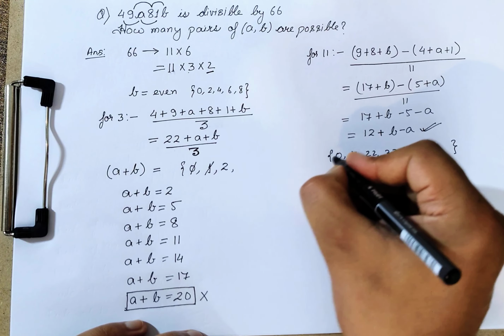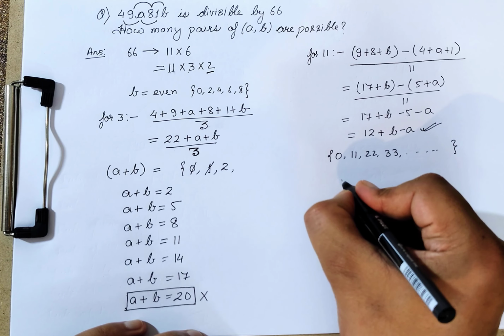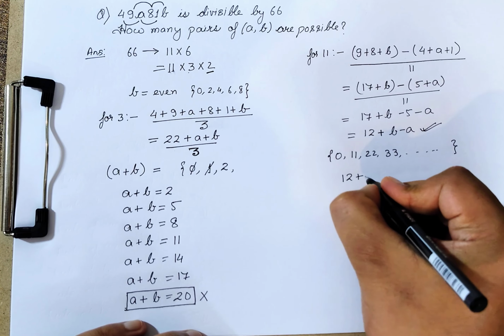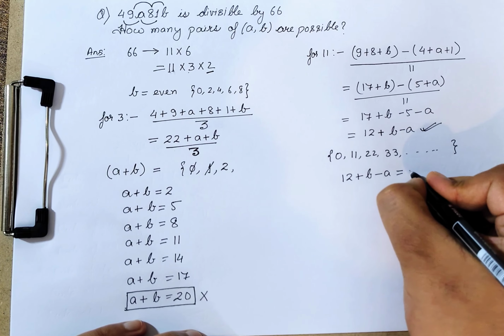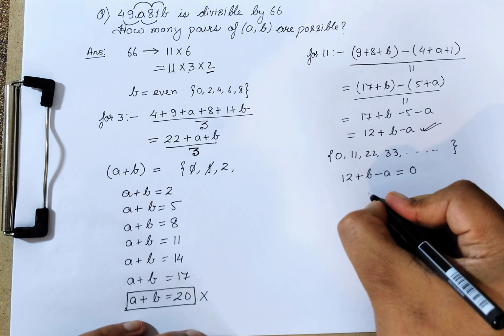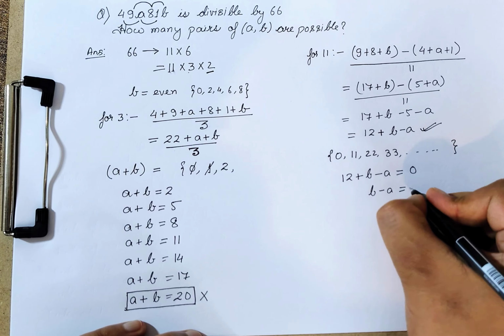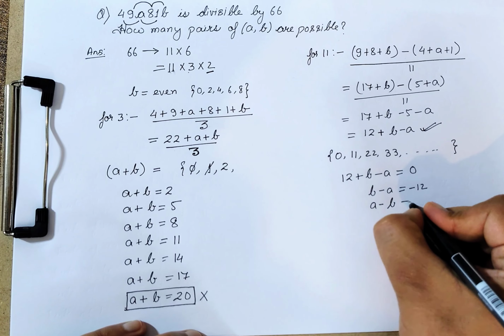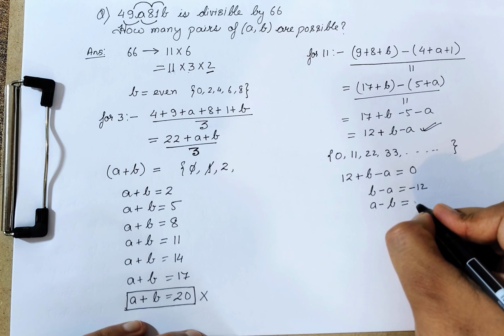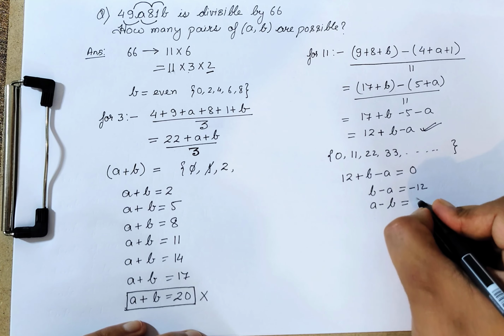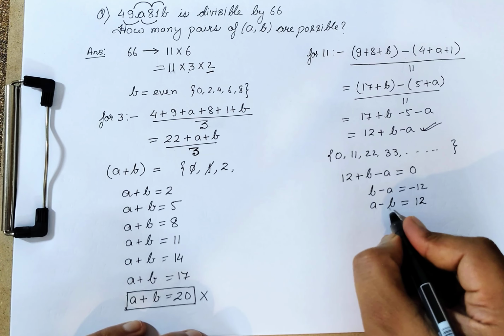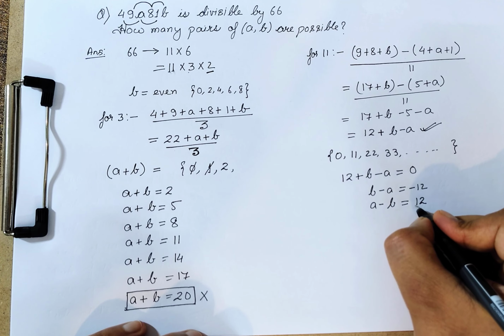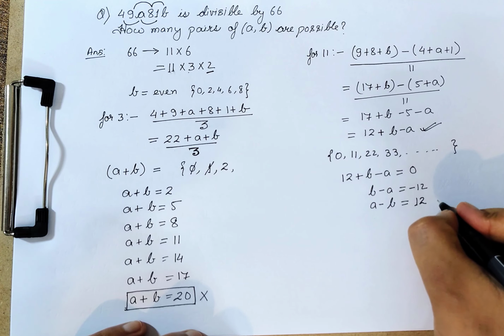So let's see what happens when it takes the value as 0. So 12 plus b minus a equals 0, which makes b minus a equals minus 12. Removing this minus part makes it a minus b equals 12. Now two single digits can never make the difference 12. Hence a minus b equals 12 is ruled out.